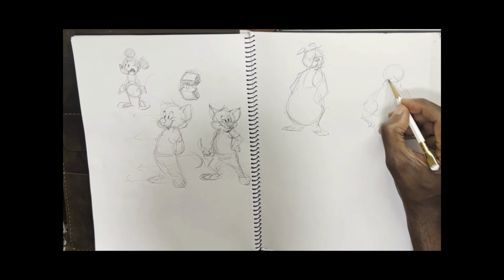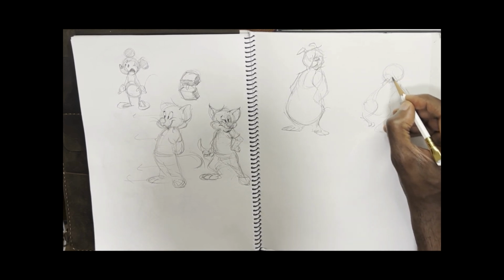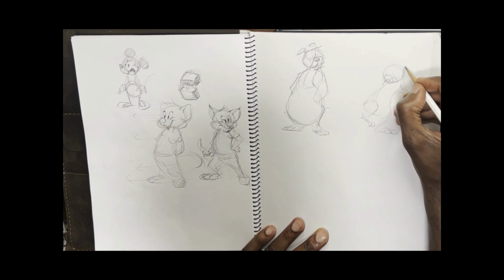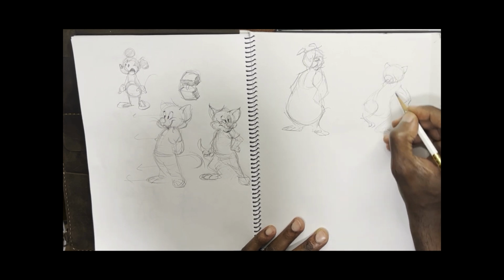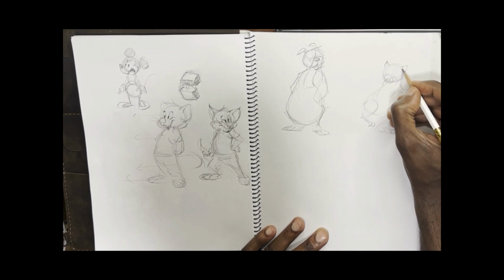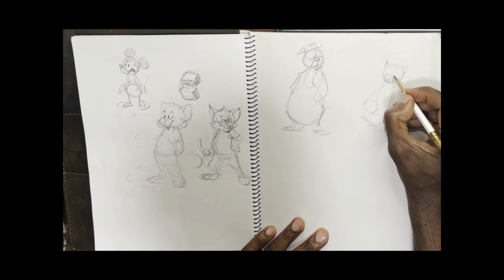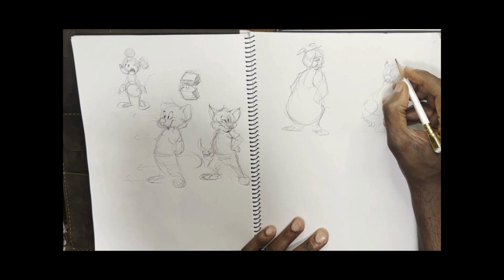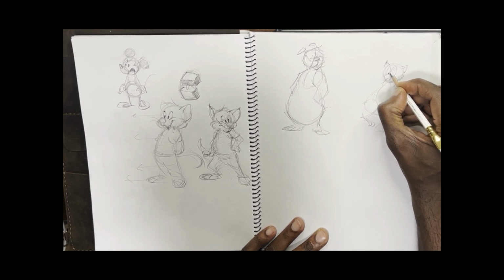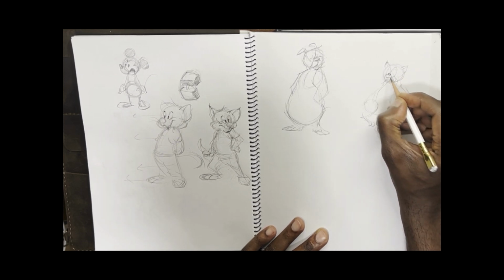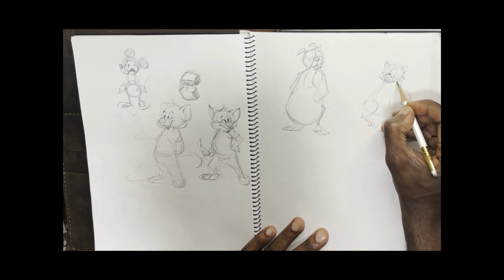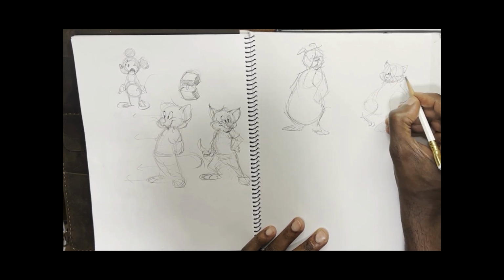Okay, I don't know. I guess I'll make this another cat, but I'll make a cat with smaller ears, but bigger eyes. But I've got to make the nose big. This sort of thing.